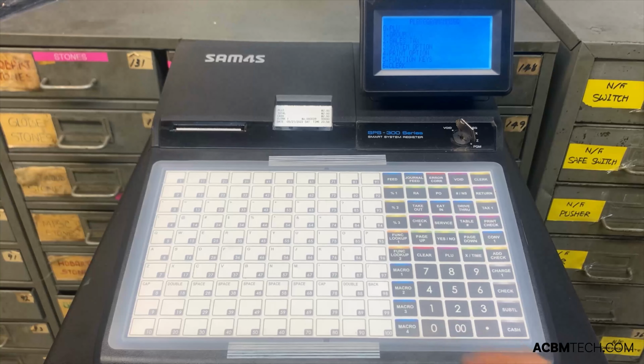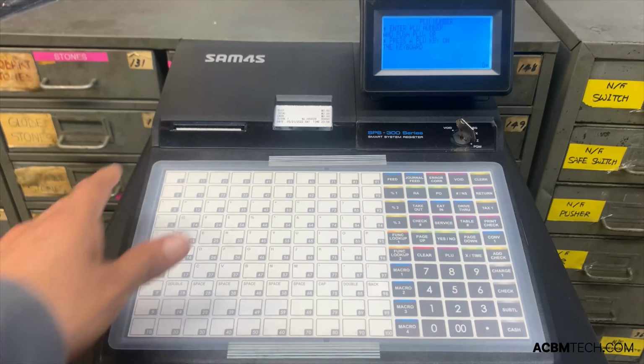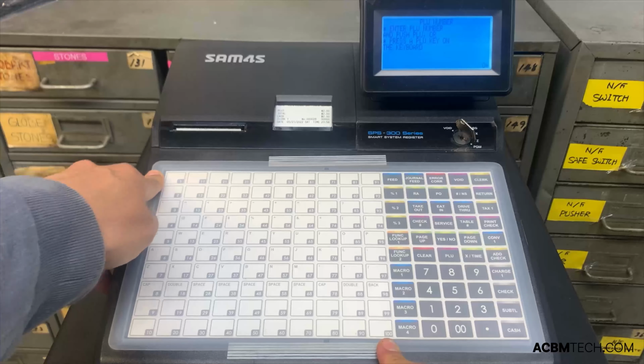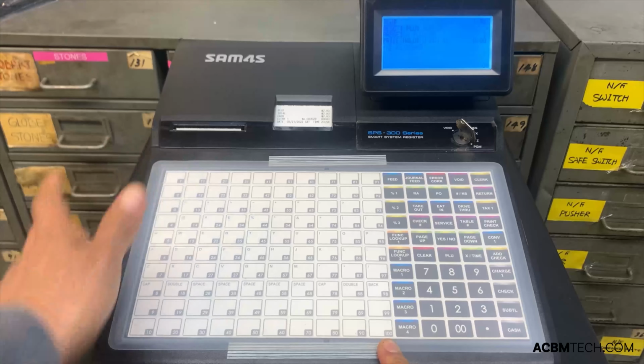So go ahead and press 0. I'm going to press 0 again to go into add or modify PLU. In this screen, you're going to select any of the 100 PLU keys on your keyboard. I'm going to go ahead and press 1.